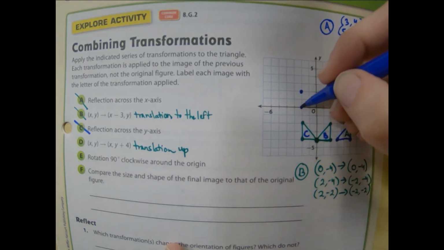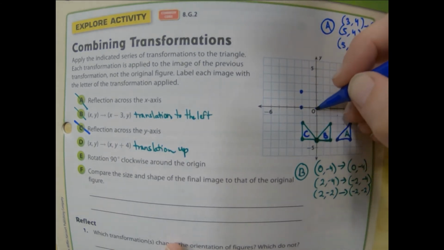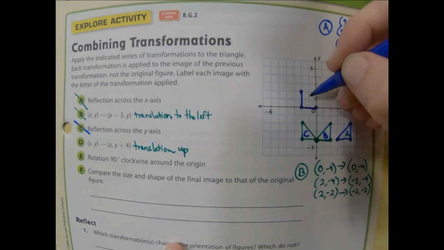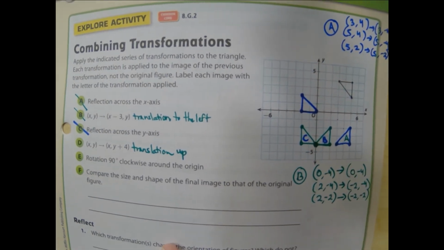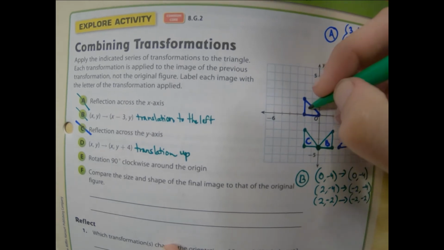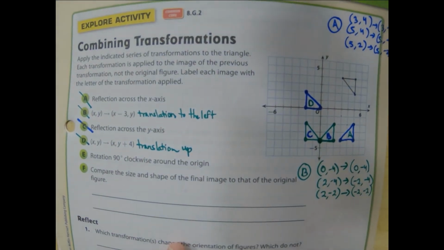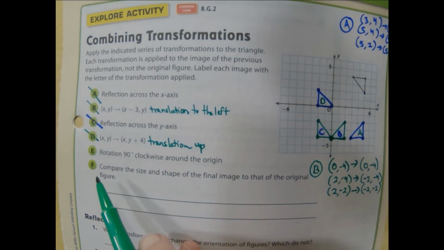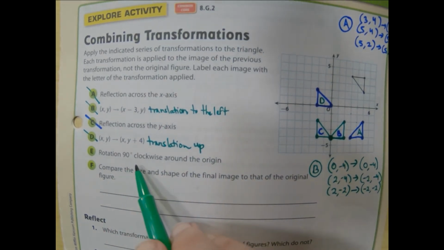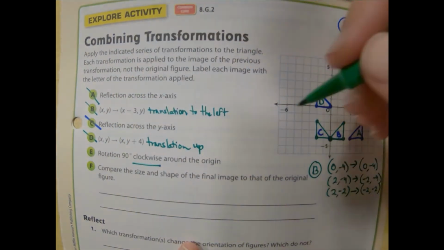1, 2, 3, 4. 1, 2, 3, 4. And I'll draw my new image, and I will label it D. That's perfect, okay? Now the last one says for part E, rotation 90 degrees clockwise around the origin.